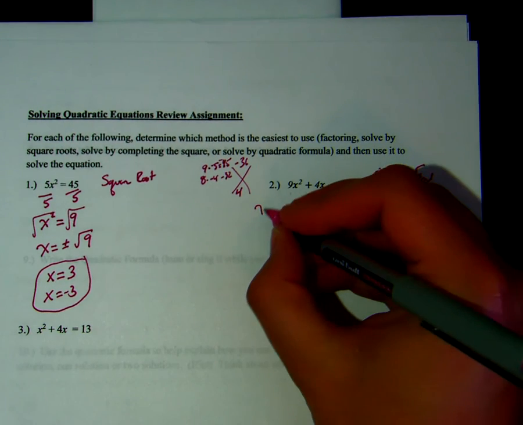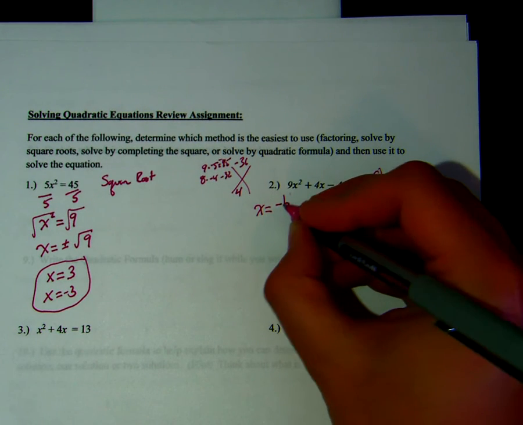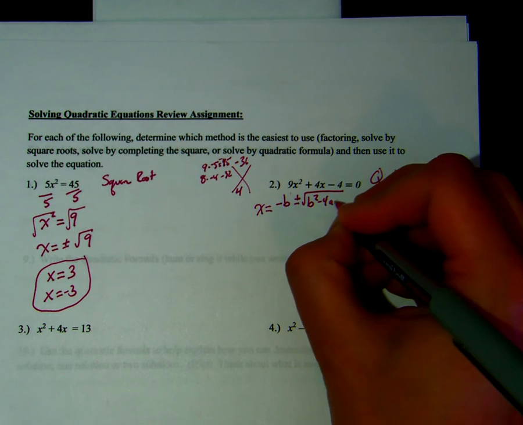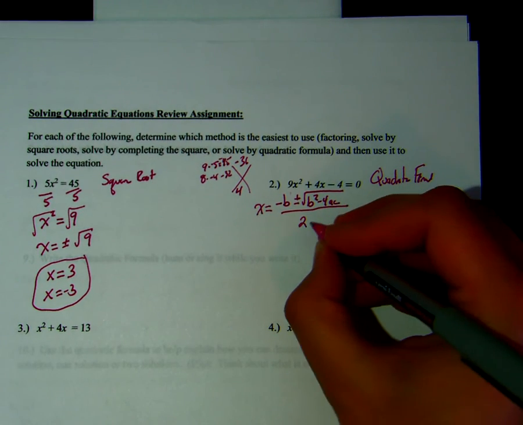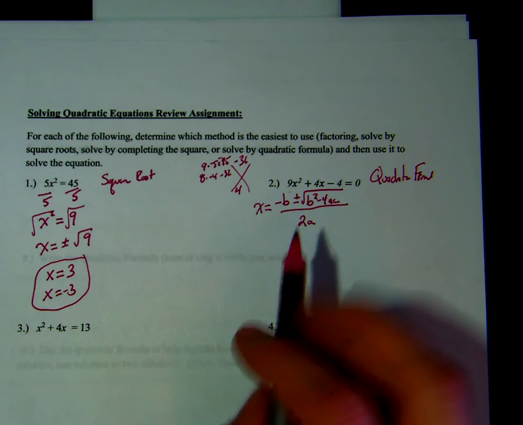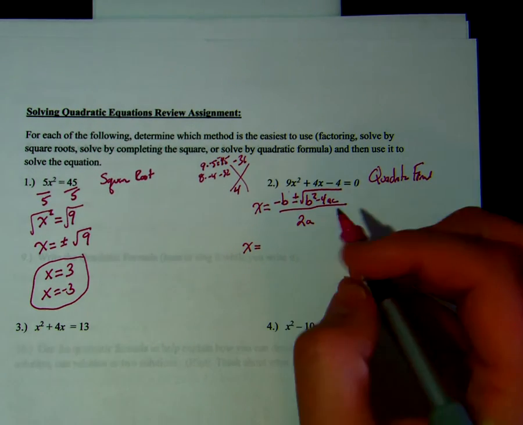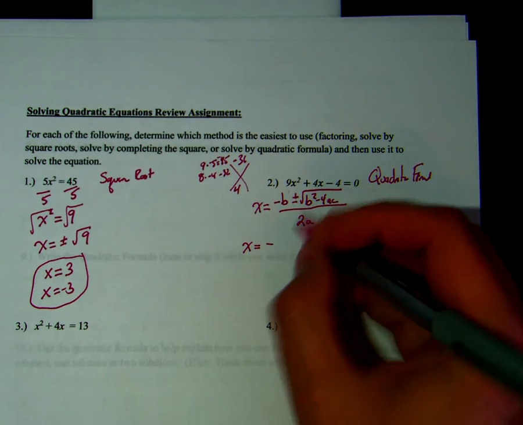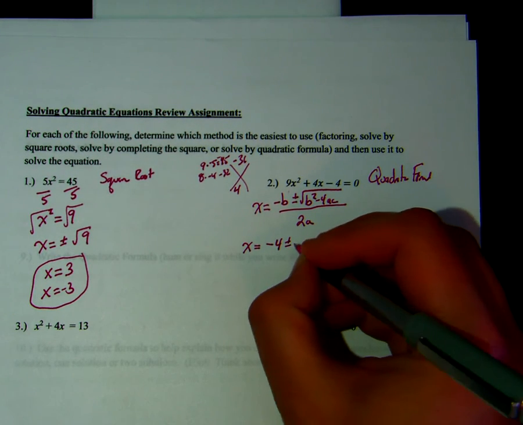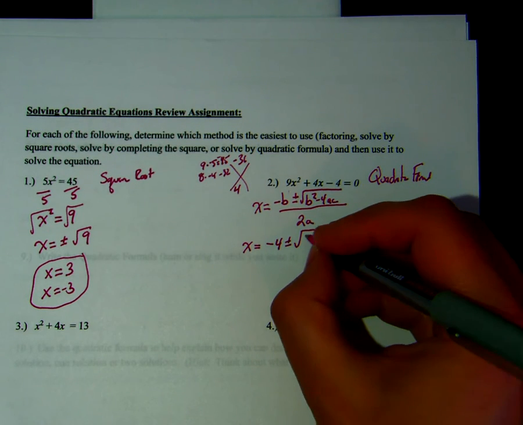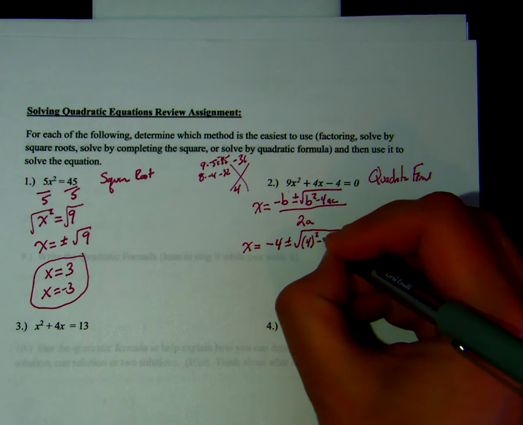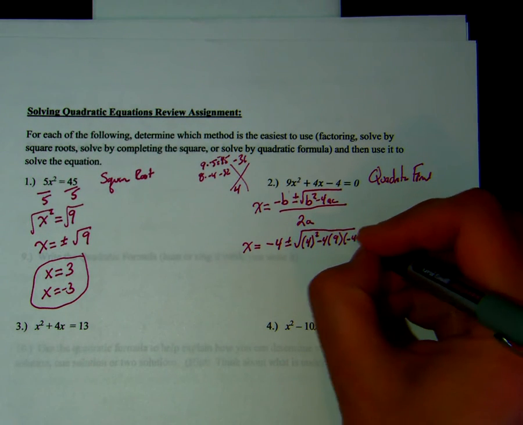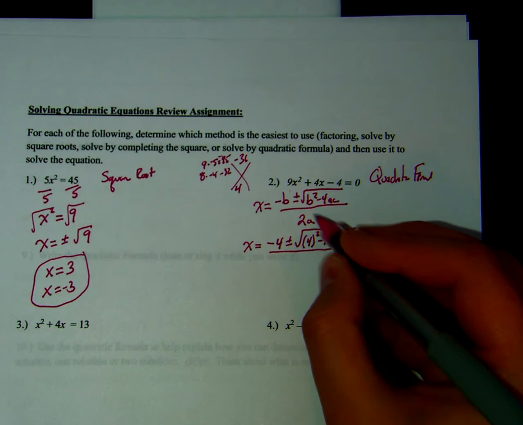Okay, so remember the quadratic formula: x equals negative b plus or minus the square root of b squared minus 4ac, all over 2a. And that's where we get our two answers. We still have the plus or minus in there. So here, my a is 9, my b is 4, my c is negative 4. So x equals the negative of 4 plus or minus the square root of b squared, which is 4 squared, minus 4 times 9 times c, all over 2 times 9.